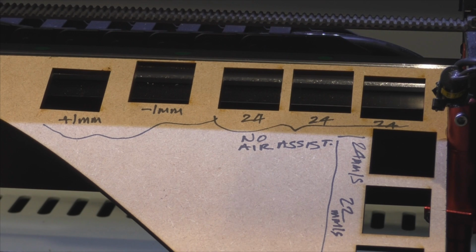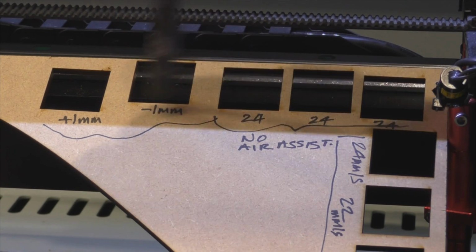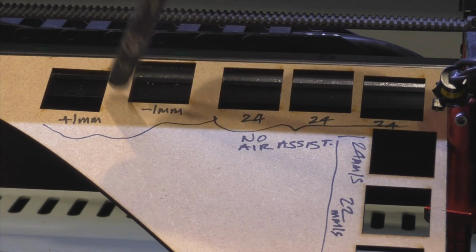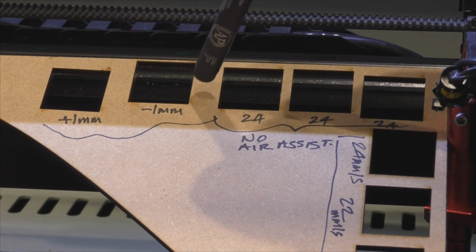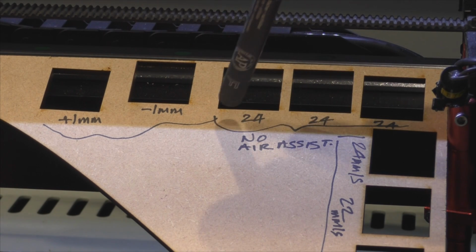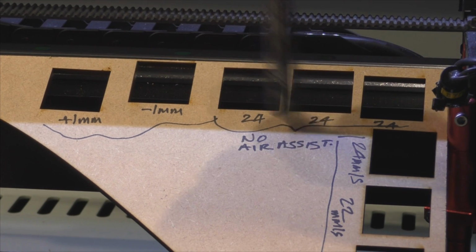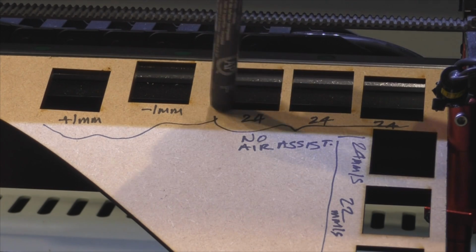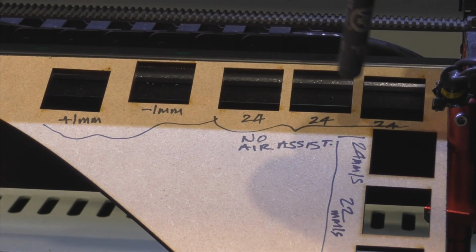We've now got to look to see what other attributes we would like to get out of our cut. The cleanest edge is probably the best thing that we can go for. Now this one here at -1, although we were producing all sorts of flames, we didn't damage the surface. But I think this one here at no air assist, normal 5 millimeter optimum focus, 24 millimeters a second, was probably the best one to go for.